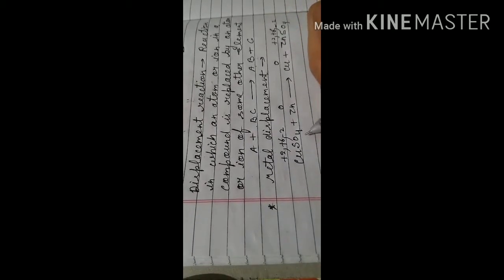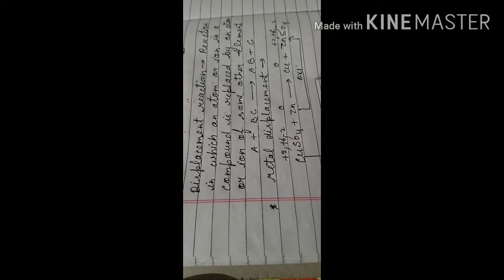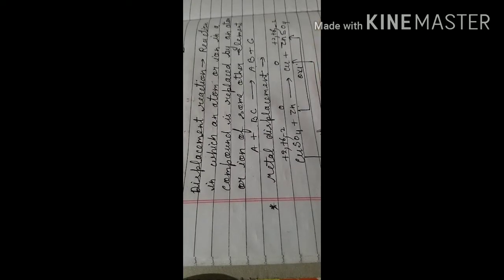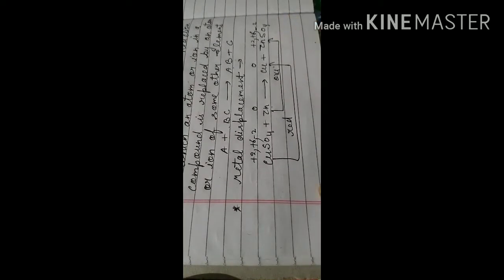So you can say here zinc oxidation state is going from 0 to +2, that means the oxidation is taking place, and copper, if you will see, +2 to 0, so that means reduction is taking place. There is no change in the oxidation state of sulfur, you can see here properly. Okay, so I have written here the language for the non-metal displacement also.